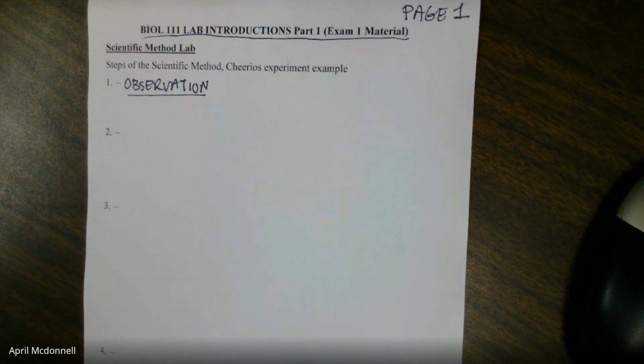It could be something as simple as, hey, I've been eating Cheerios a lot and I noticed that my cholesterol is lower. Or it could be something really detailed and complex, such as, hey, I'm a biochemist and I know the chemical composition of a Cheerio and how that interacts with the components of the blood and with the cholesterol that's in the blood. So you can have different types of observations. But the first step is usually some observation that gives a person or a scientist an idea for an experiment.